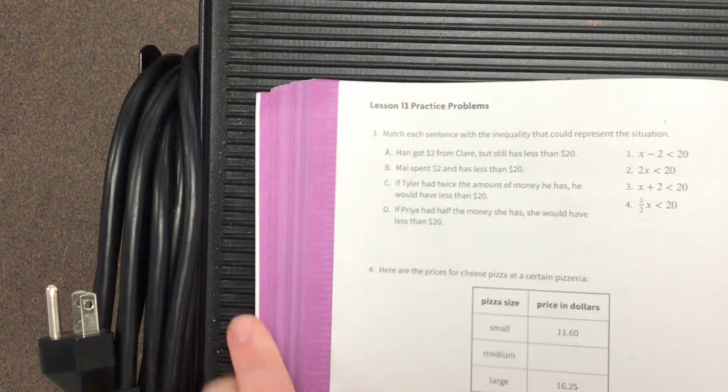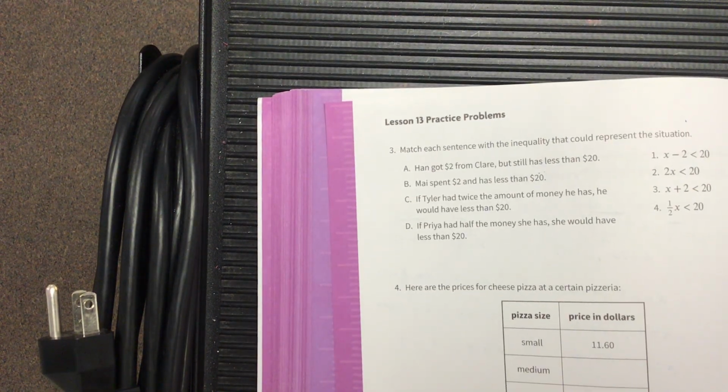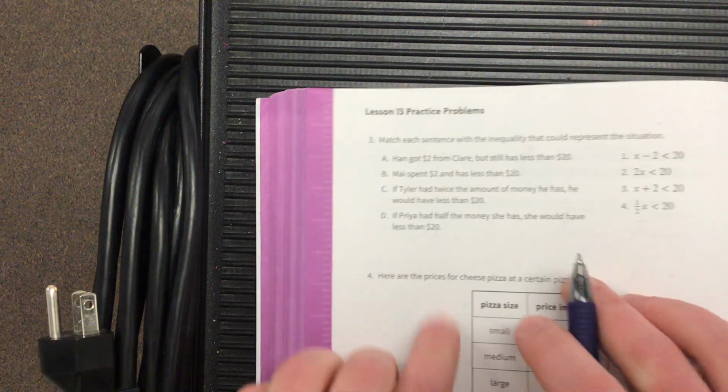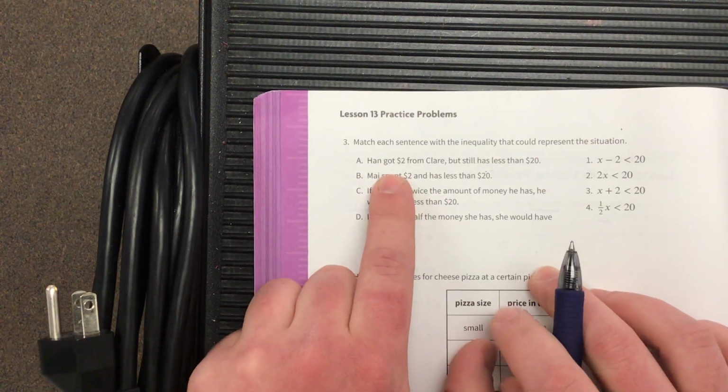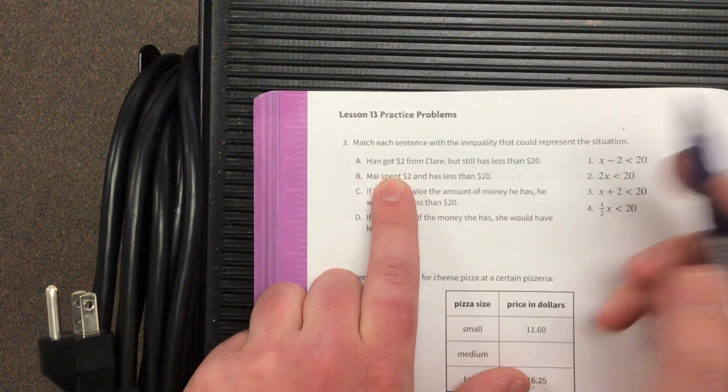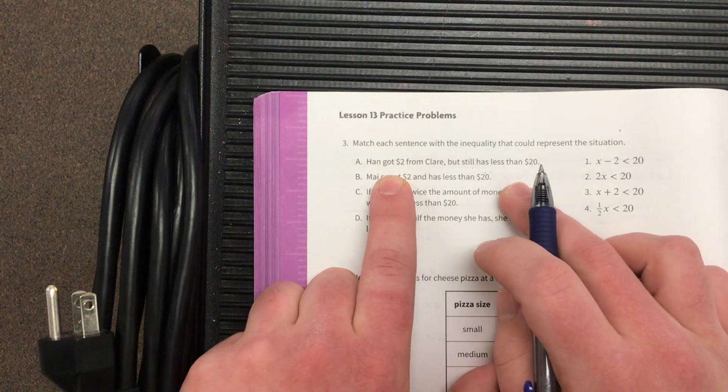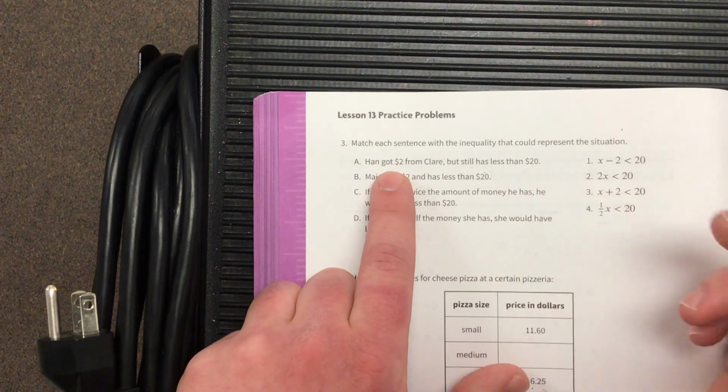All right. 3 wanted us to match each sentence with the inequality that would represent it. So in this first one, Han got $2 from Claire, but still has less than 20. Kinley, what'd you get for A?